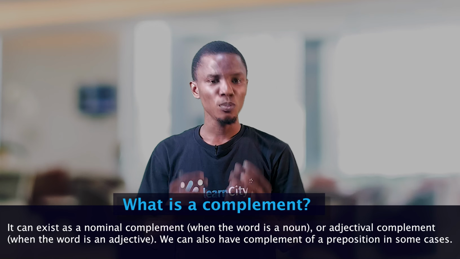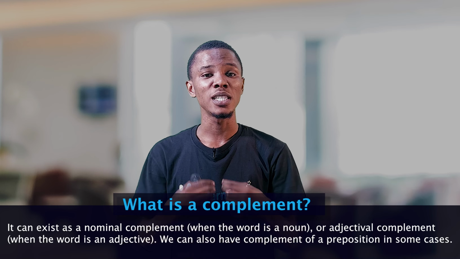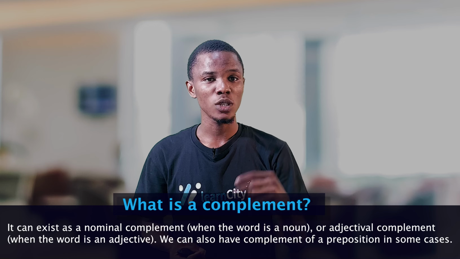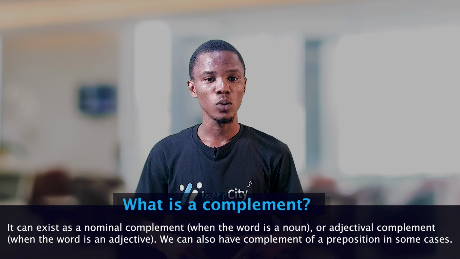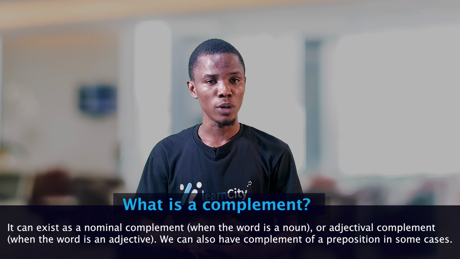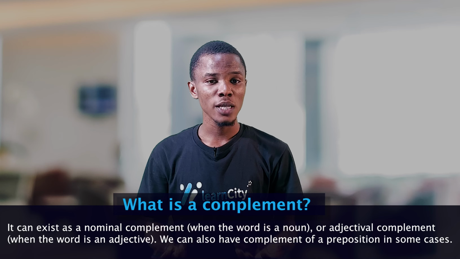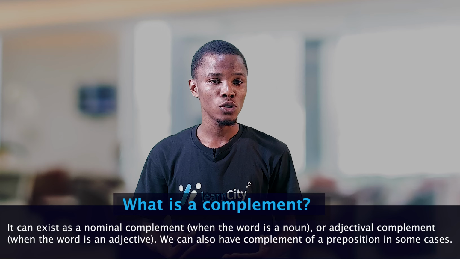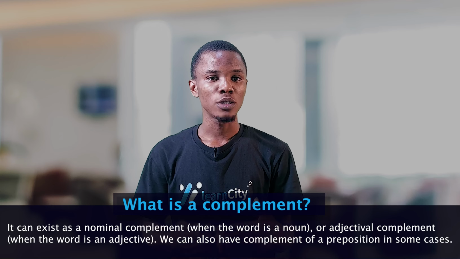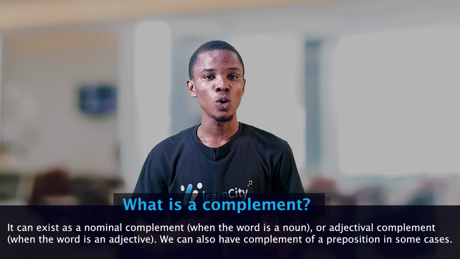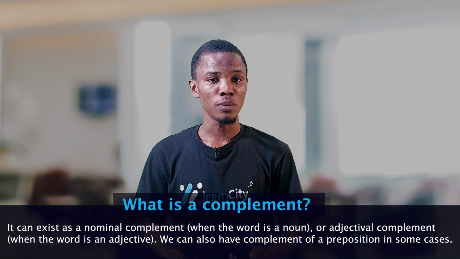But before that, a complement can exist as a nominal complement. That is when the word that describes or tells us who a subject or an object is, is a noun. So we call that a nominal complement. Or it can also be an adjectival complement when the word is an adjective. Now, in some cases, we can also have a complement of a preposition. This is the word that completes the meaning of a preposition. That means the preposition might not have been meaningful or rendered meaningful without a complement.